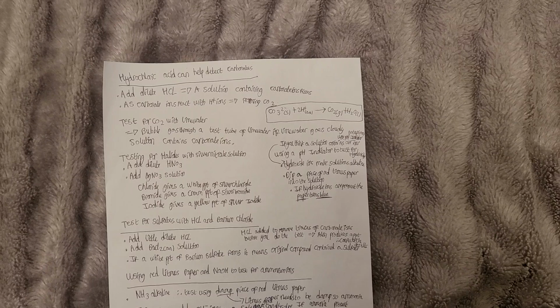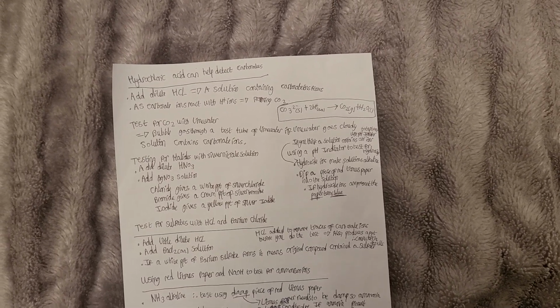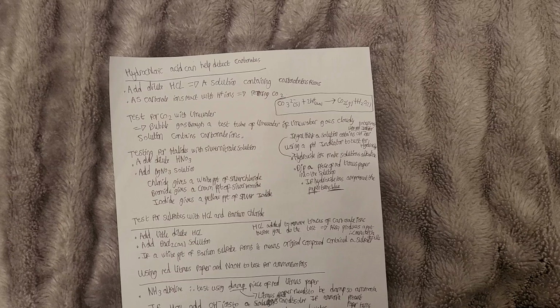Test for carbon dioxide with limewater. Bubble the gas through a test tube of limewater. If the limewater goes cloudy, the solution contains carbonate ions.